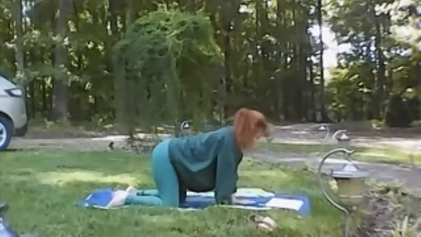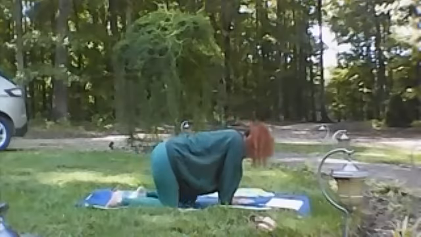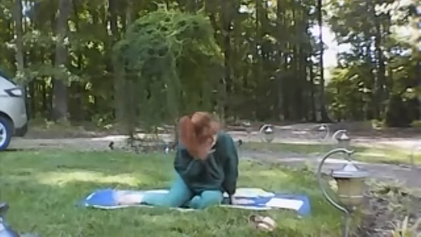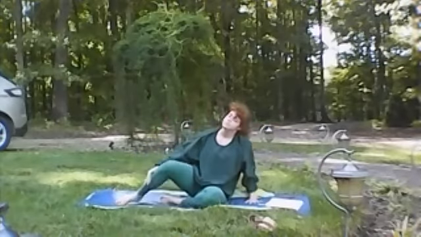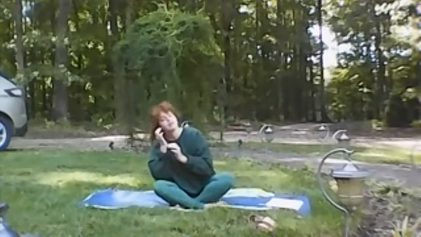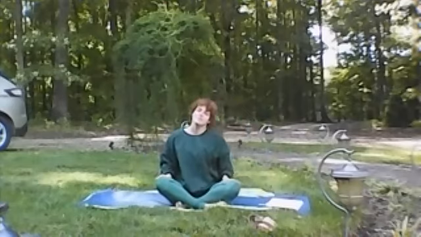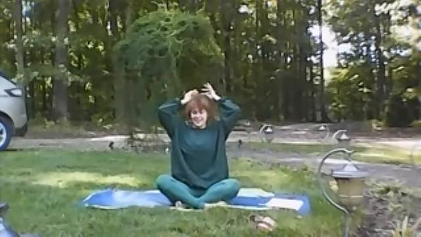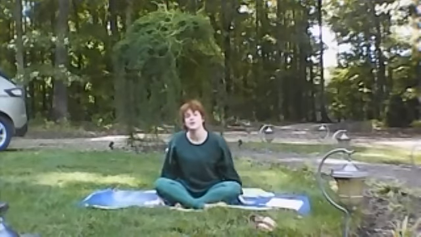Wonderful work. Coming back to that easy pose. Take your time getting there. Noticing sensations, noticing the effects. They are always different. Wonderful work. Going back into easy pose.